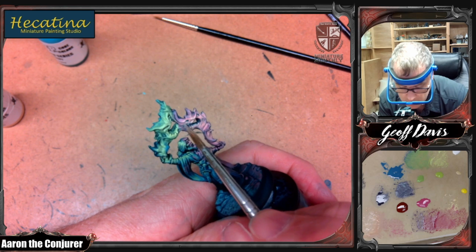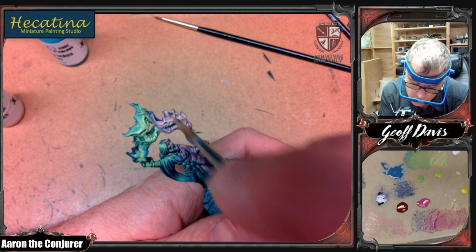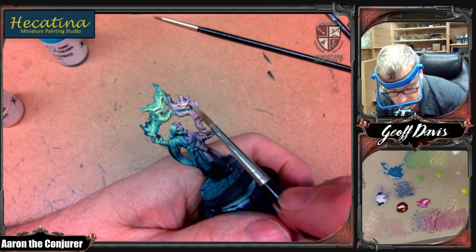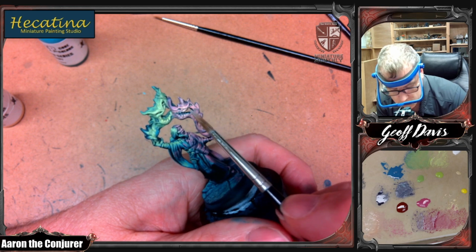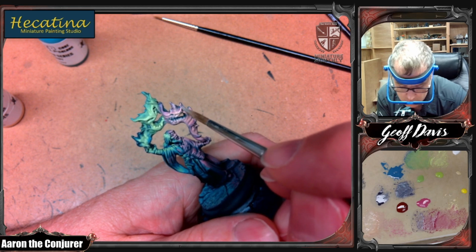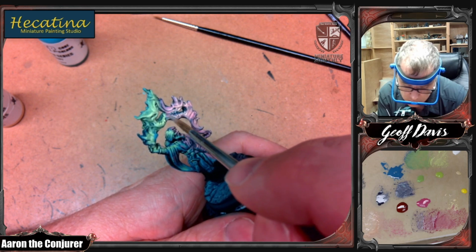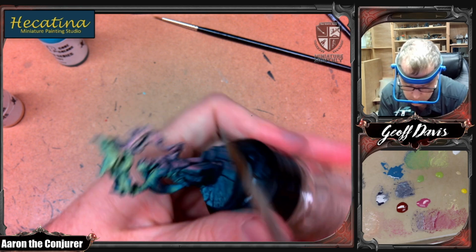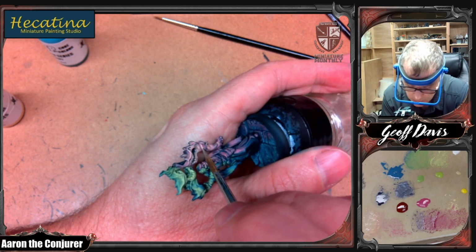These little horns. And then a little bit in the center of the spell effect.